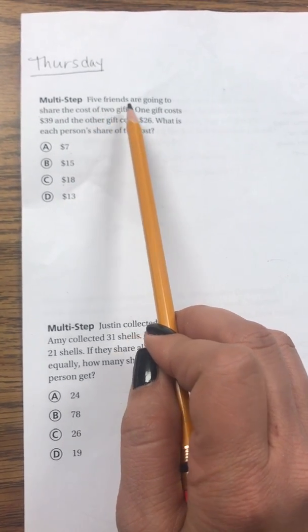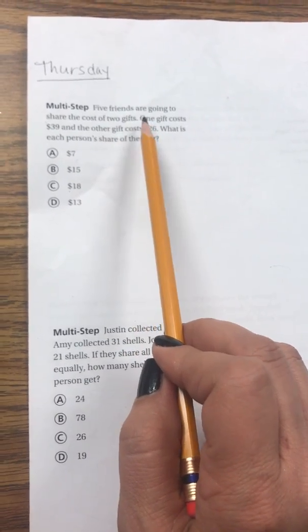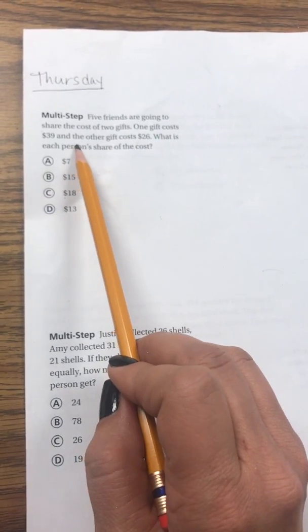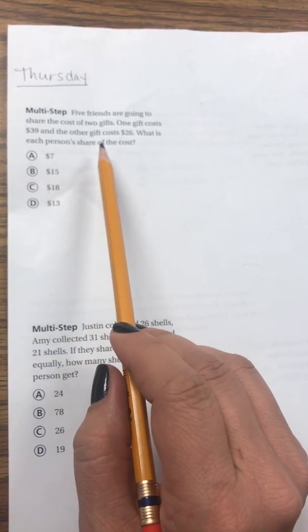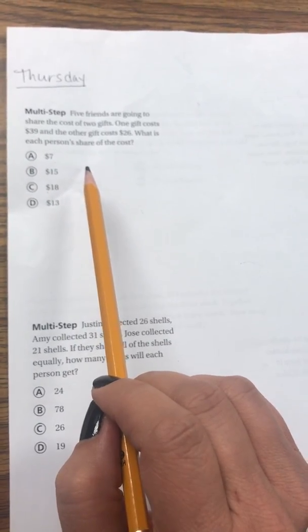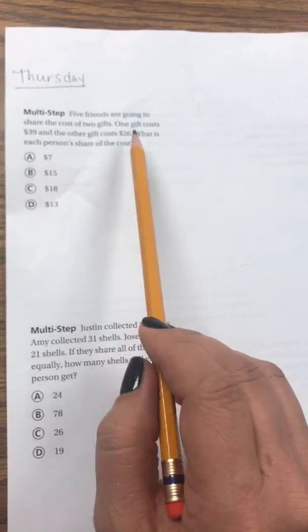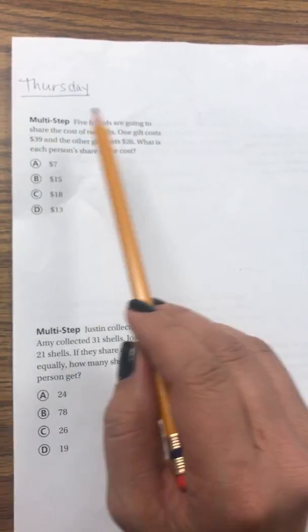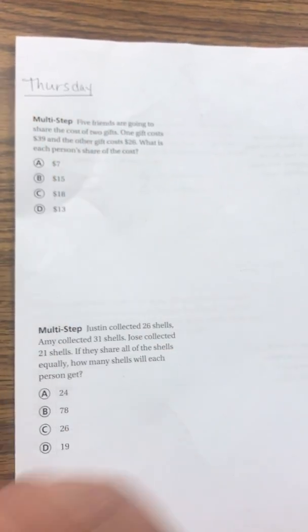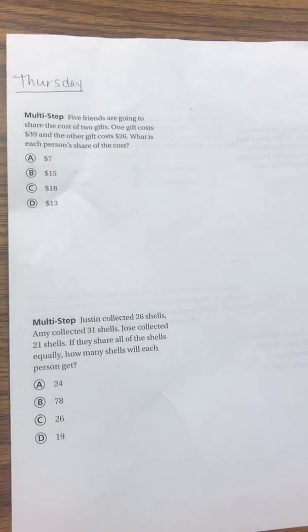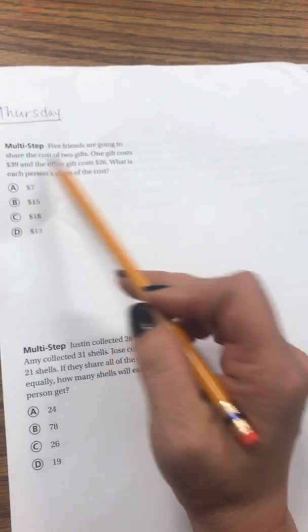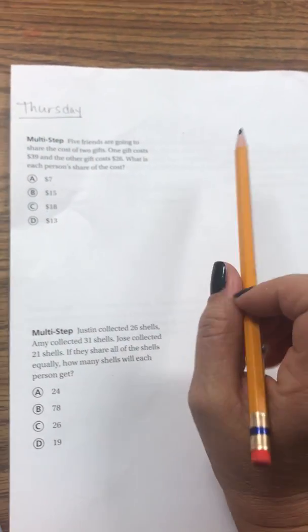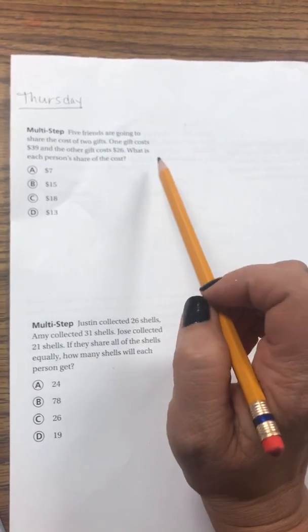So in the first problem, it says 5 friends are going to share the cost of 2 gifts. One gift costs $39 and the other gift costs $26. What is each person's share of the cost? Okay, so they're buying 2 gifts and they're going to take that total cost and share it among 5 friends. So how could you solve that problem? How could you draw a strip diagram that represents the total cost of the gifts? How could you draw a strip diagram to represent taking that total cost and sharing it among 5 friends?